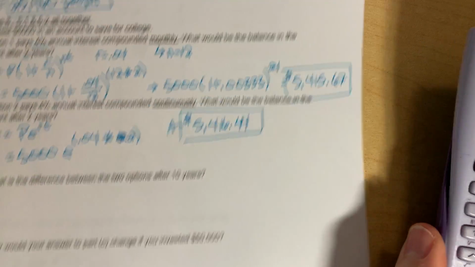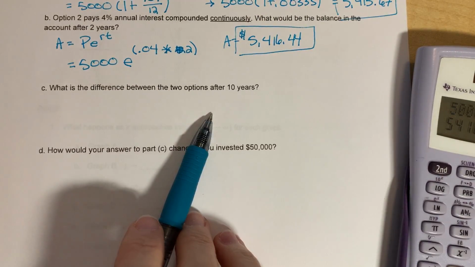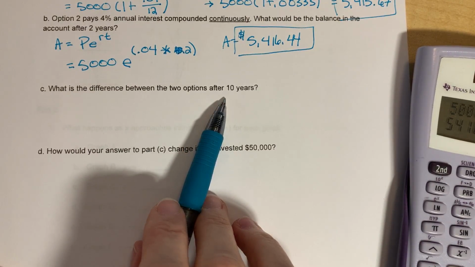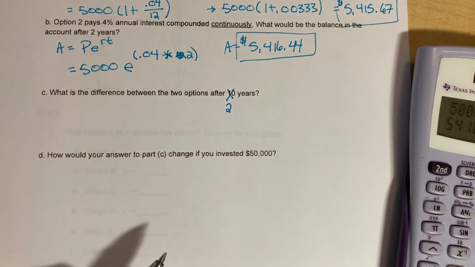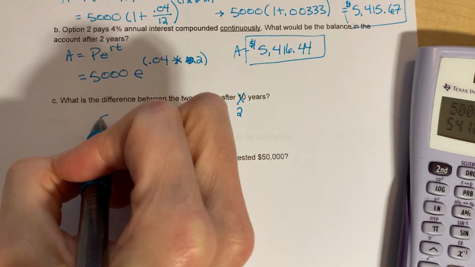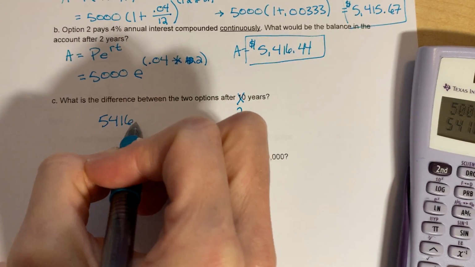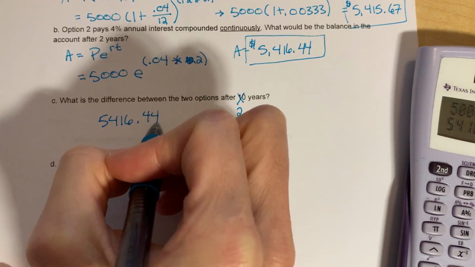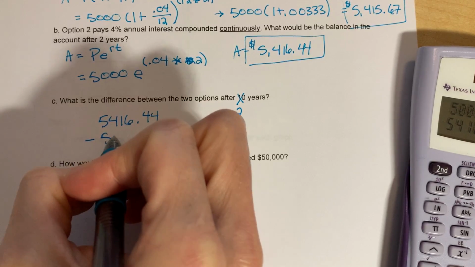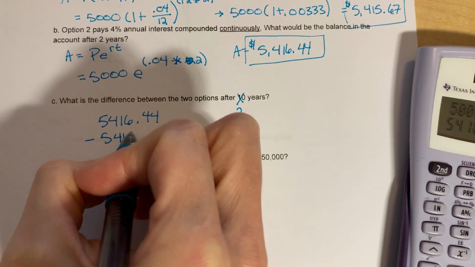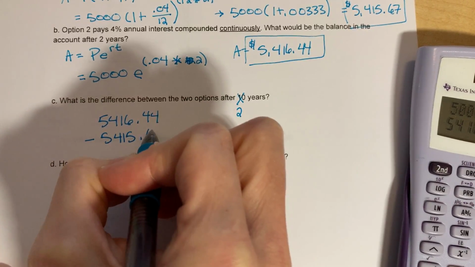And that's what part C asks: what is the difference between the two options after, this says, cross that out, make that a 2, that should be after 2 years. So the difference would be your $5,416.44, your answer from part B, minus your answer from part A, whatever it is.